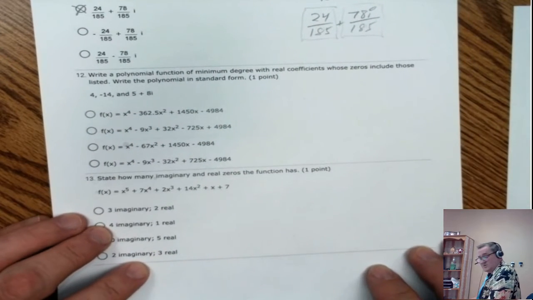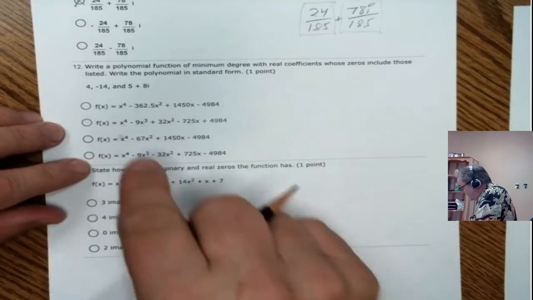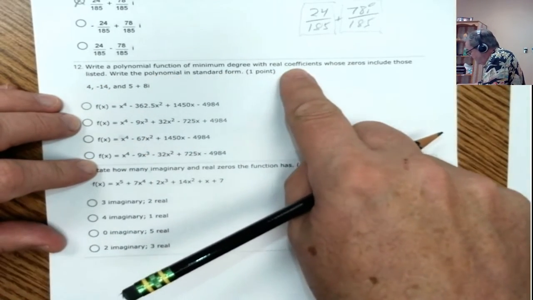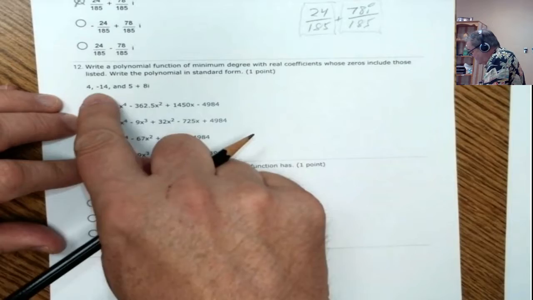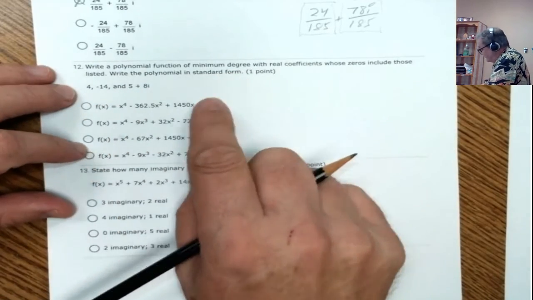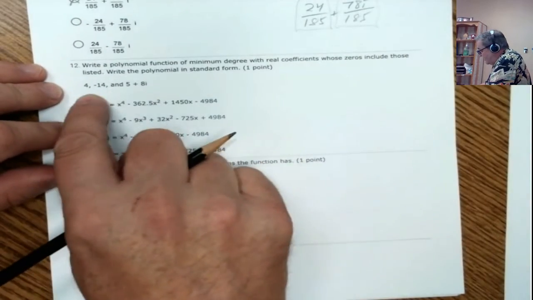Okay, more fun. This looks like there's going to be some work here, maybe, right? Write a polynomial function of minimum degree with real coefficients whose zeros include these listed right here, and write it in standard form, so from largest exponent to smallest. All right, we got some work to do.